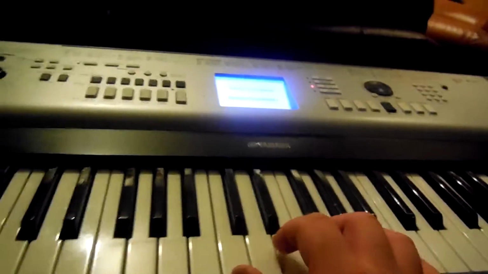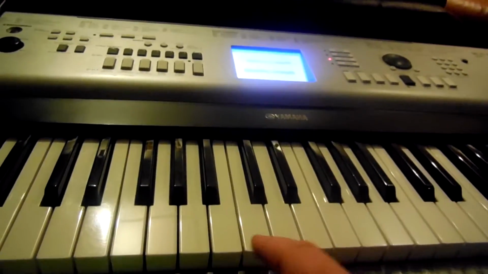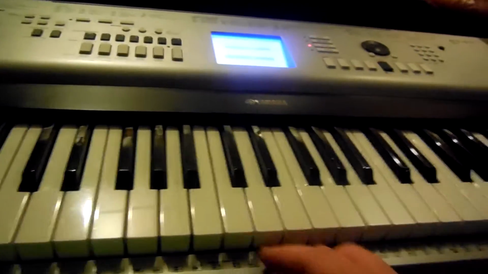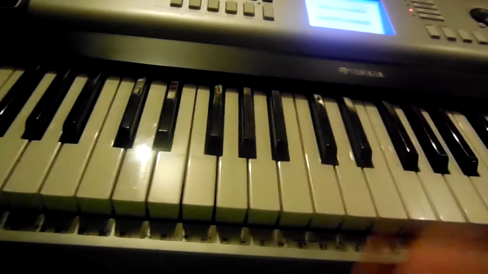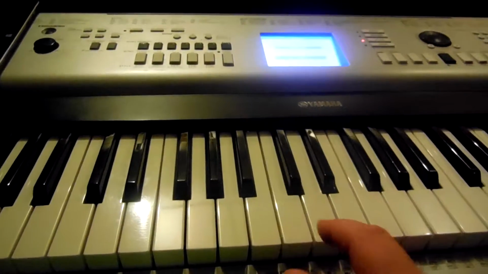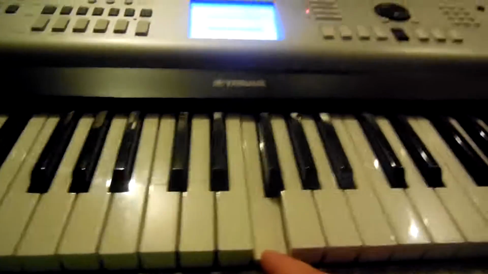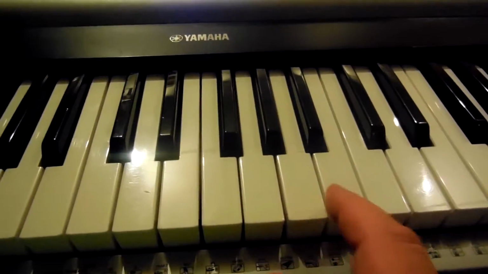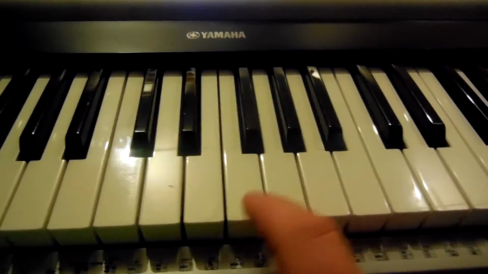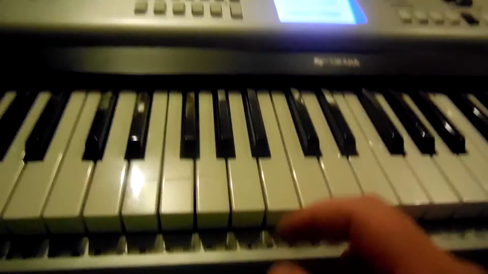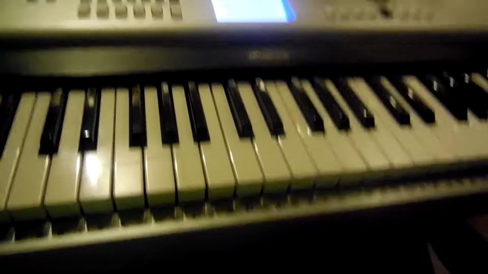So that's a scale. Now, C natural, and actually all these notes are natural. We're not going to the sharps and flats, the black keys, but it's C, D, E, F, G, A, B, C, B, A, G, F, E, D, C. That's your C scale.